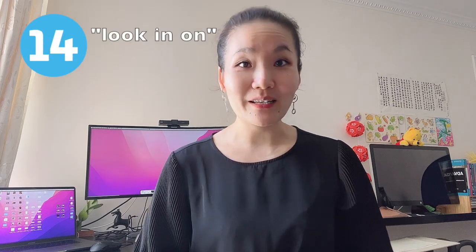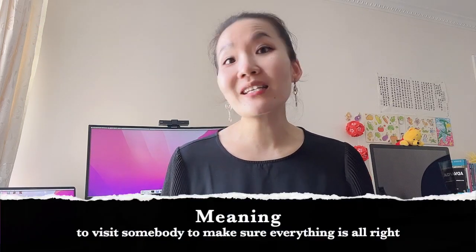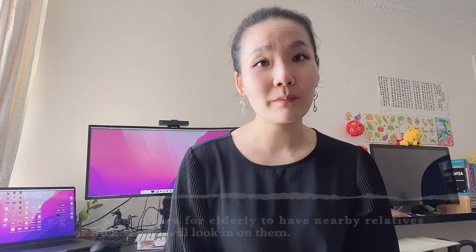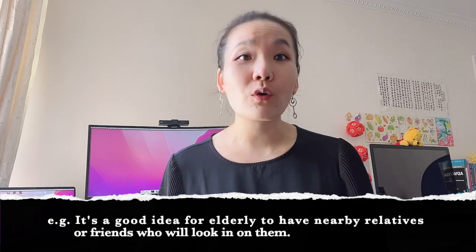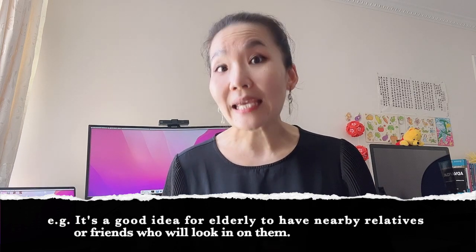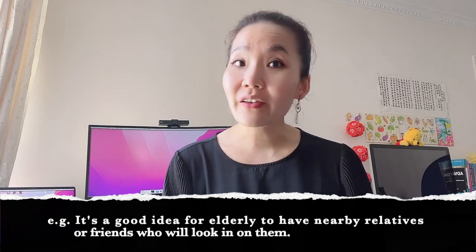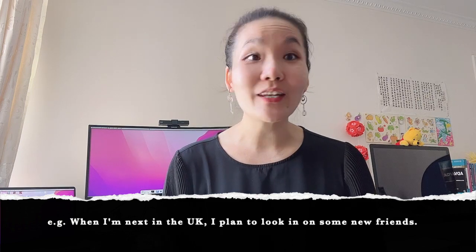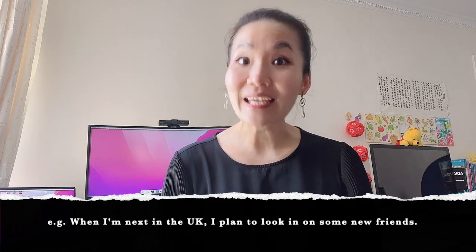Look in on somebody. It means to visit somebody to make sure everything is all right. For instance, it's a good idea for the elderly to have nearby relatives or friends who will look in on them. Another example, when I'm next in the UK, I plan to look in on some new friends. Look in on.